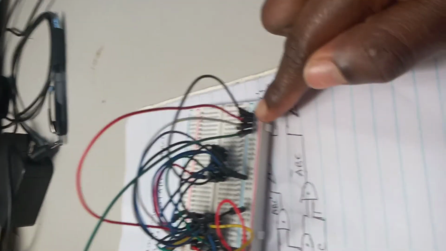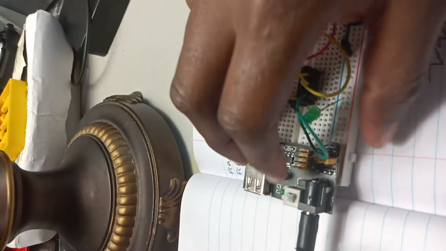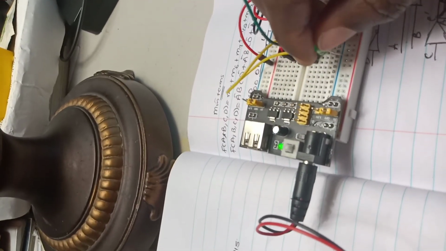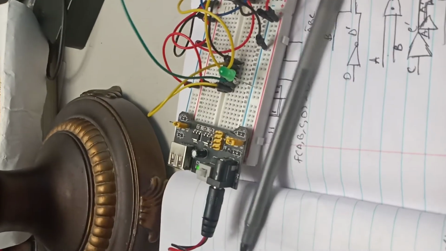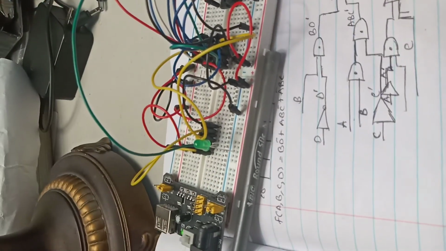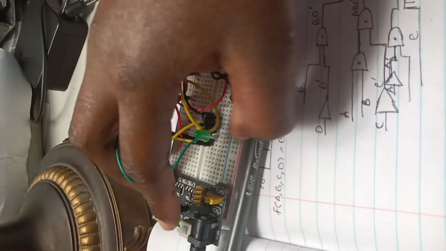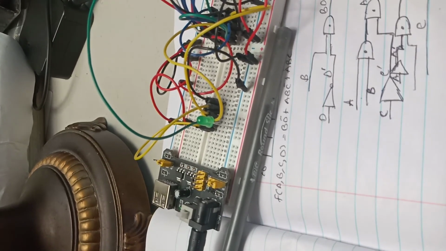Oh yeah, so the first one is 0, 0, 0. So when you have 0, 0, 0, the 4 variables, when we turn the switch on, let's see. It didn't light up, which confirms it is right.